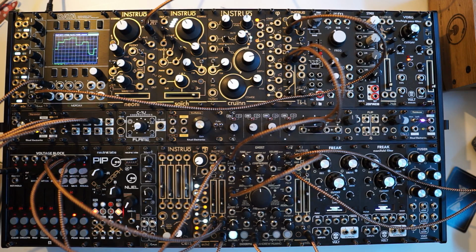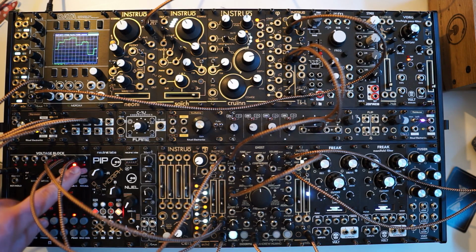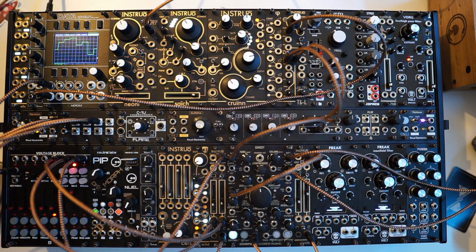Right, and again it will change because the original sequence, the pitch sequence has 7 steps, one modulation sequence has 12 steps, another modulation sequence has 16 steps, so they will always meet each other at different points.